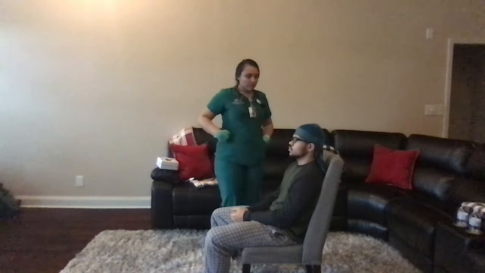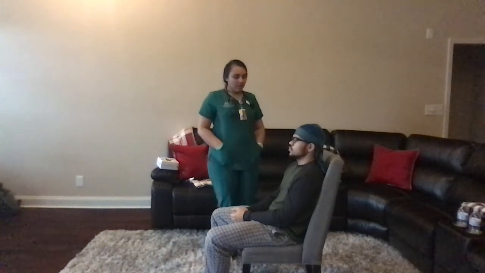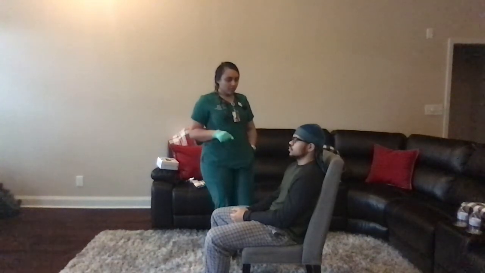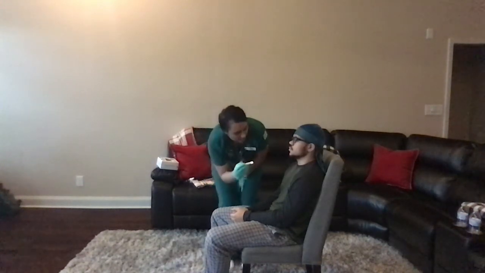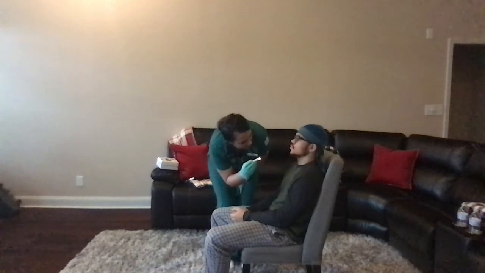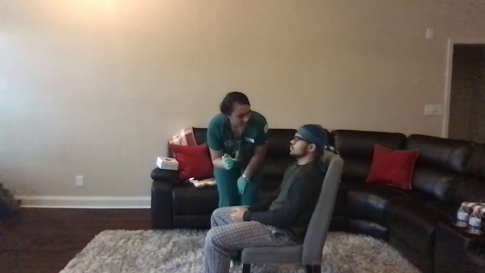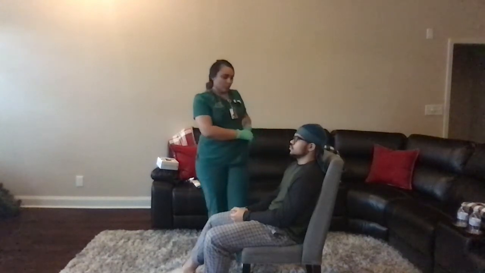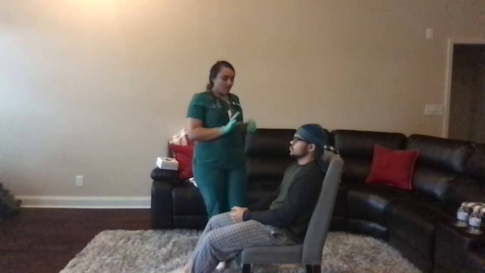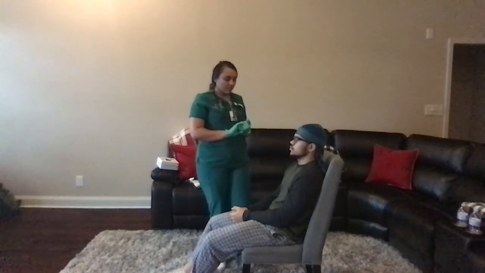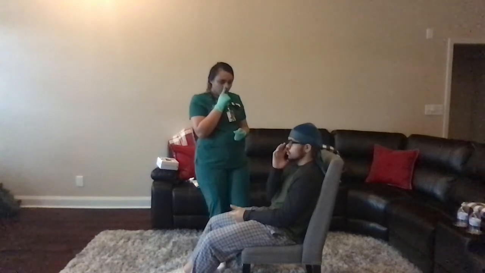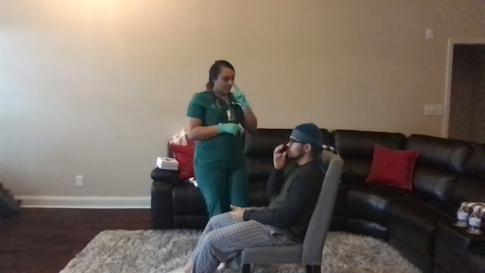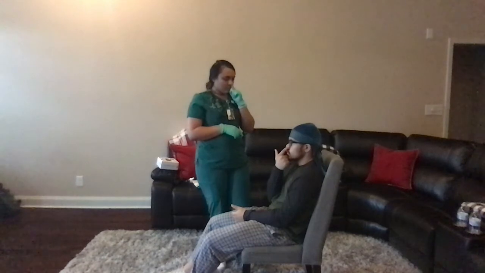Okay, now I'm going to inspect the external nose for any flaring or discharge. And then I'm going to inspect the nasal septum for any redness, drainage, swelling, growth. And then I'm going to have the patient keep their mouth closed and assess for airway patency. So close one nostril and breathe in, and then close the other nostril and breathe in.